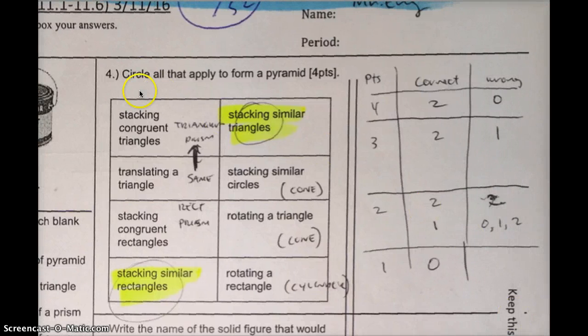Question number 4. Circle all that apply to form a pyramid. So these are now called advanced multiple choice questions. It says circle all that apply, so there's not just one answer. To form a pyramid, the answer is stacking similar triangles. Similar means that they're the same shape, but some are larger and some are smaller. So when you stack them, they get really small. That would form a pyramid.